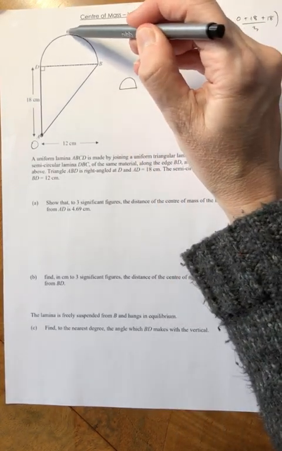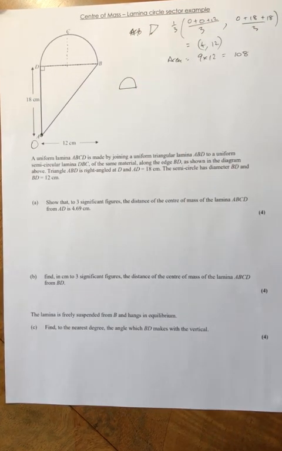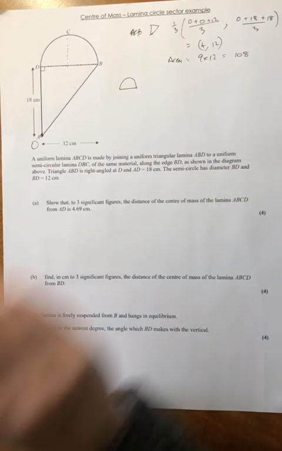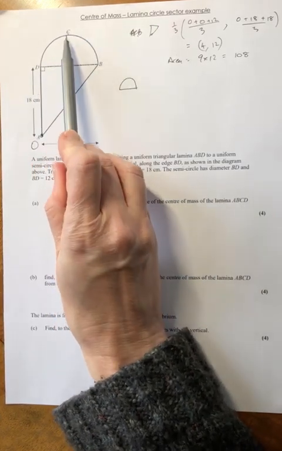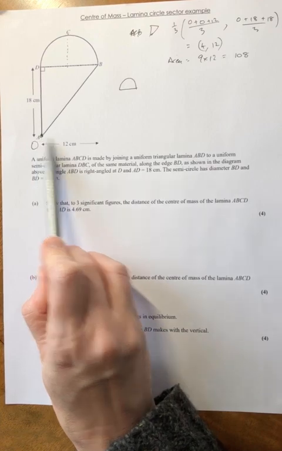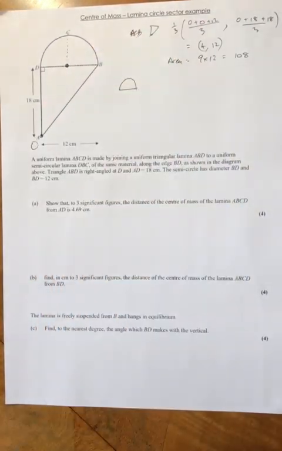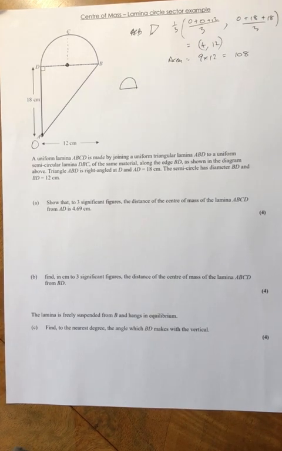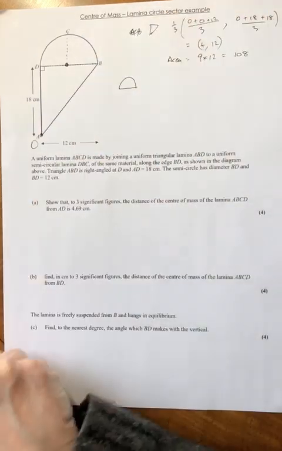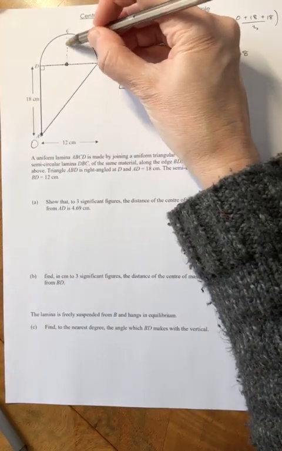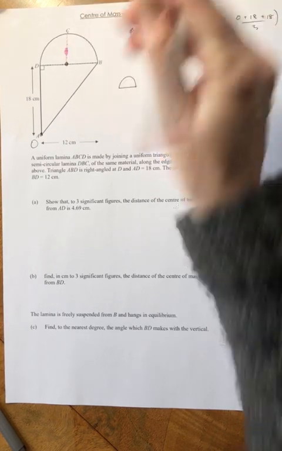I know where the centre of mass lies in the horizontal direction because of course it's symmetrical about there. So I've got 12 centimetres all the way, so it's just going to be there, isn't it, where the centre of the circle would be. However, to work out the vertical distance, so we know it's going to be somewhere up here, probably a little bit further down, won't it?